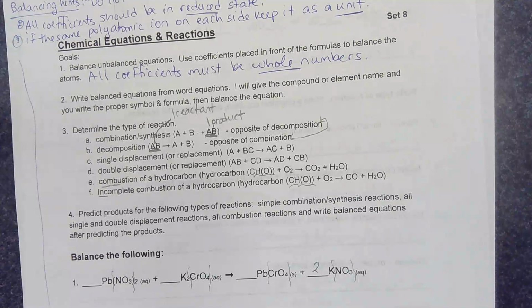All right, now then, we have the single displacement. So what are we? Well, are we a compound? We're a compound. Here, let's get in the front where everybody can see us. We're hiding behind the thing there.